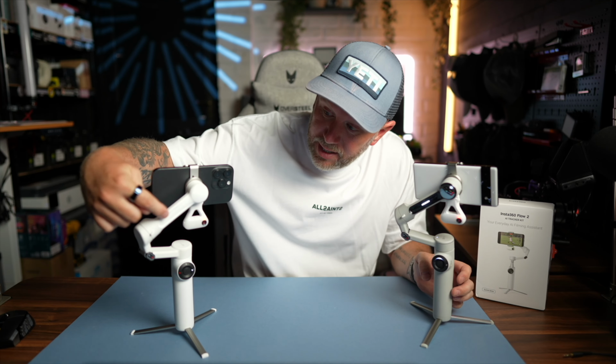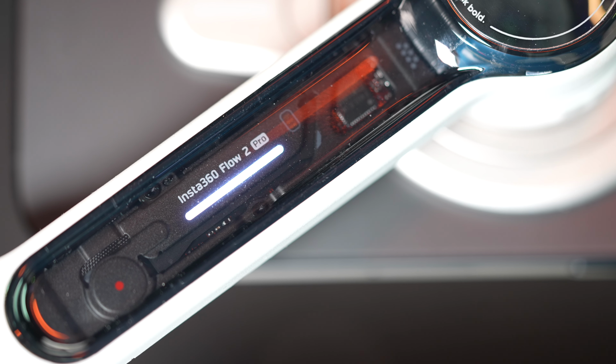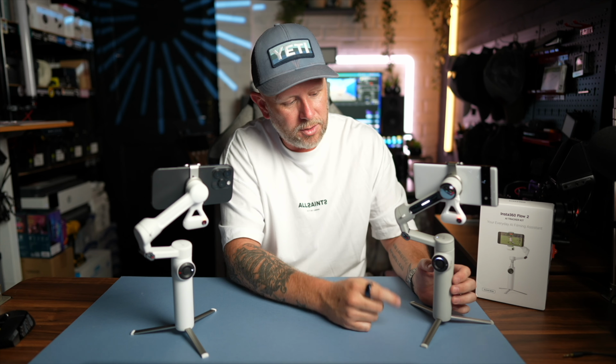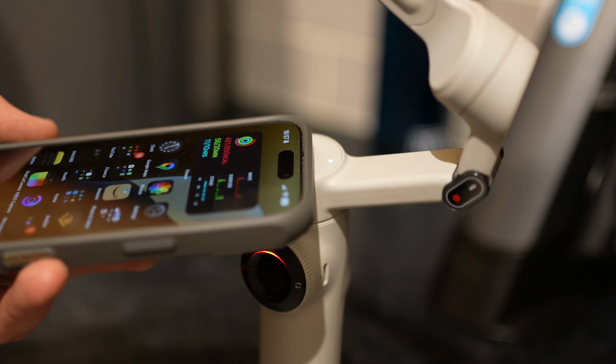There's a slight design change. This has a solid back here. You've got a nice sort of transparent, cool design on this and on the motors inside, so you can see what's going on inside of the thing. So there's a slight design difference there.